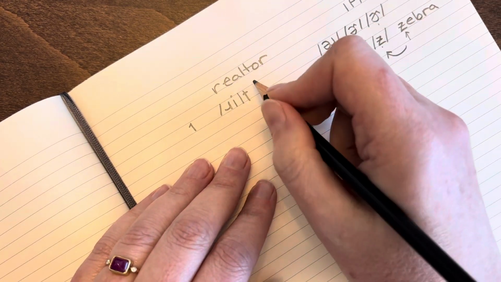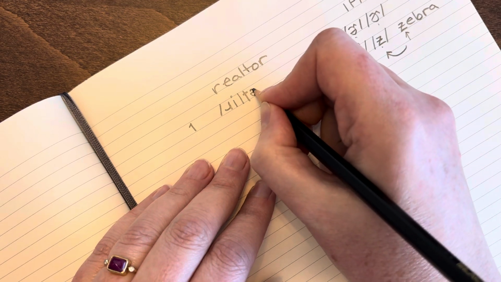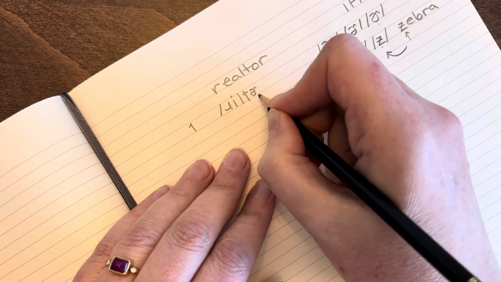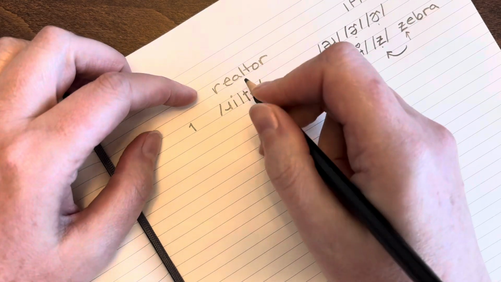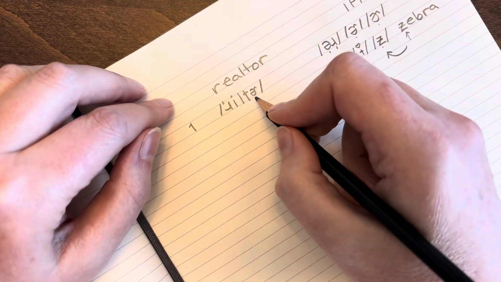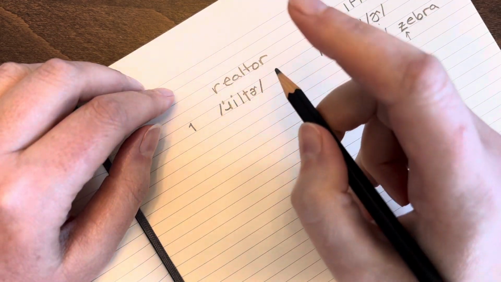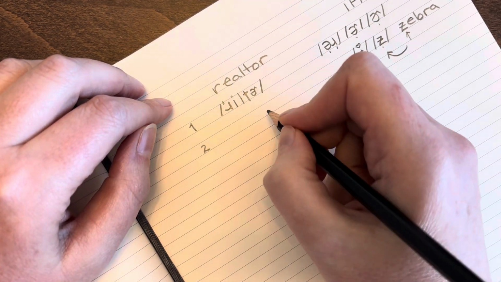So let's go back to realtor. I'll use the tidy one just to be like a good little professor. Realtor. Let's place the primary stress marker. The stress is at the beginning of this one. So now this is how I would say realtor, but you may have heard people say it another way. Realtor.